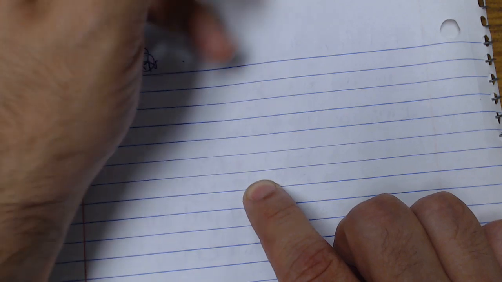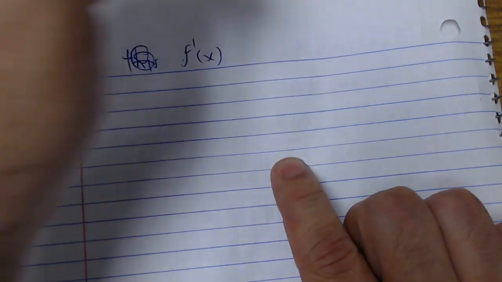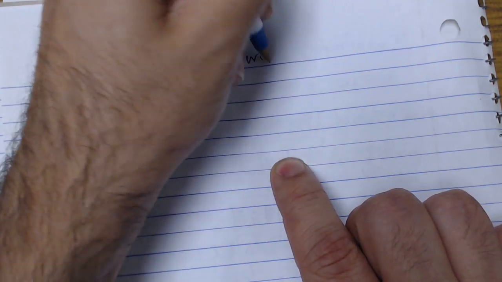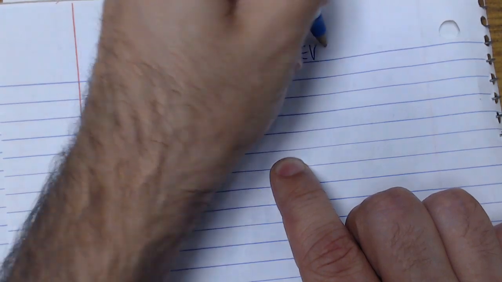So what I could say is, actually f prime of x in this case will never be 0. Which, what does that mean?